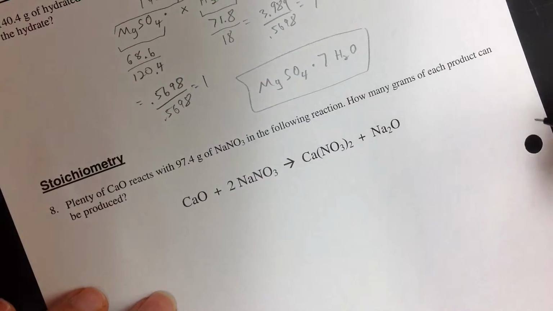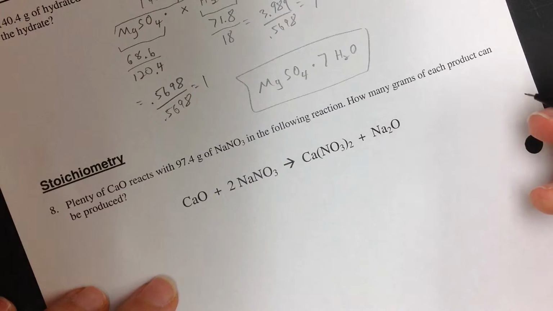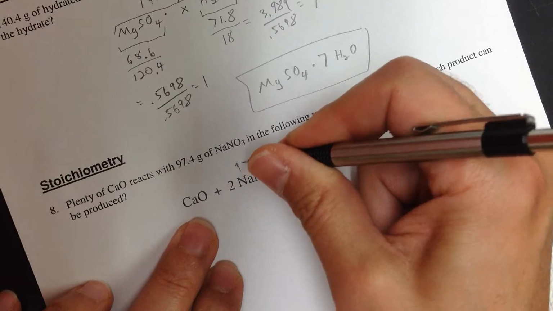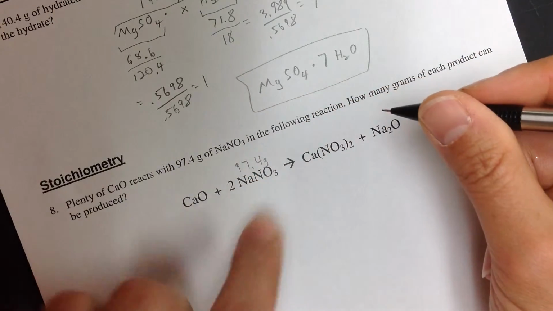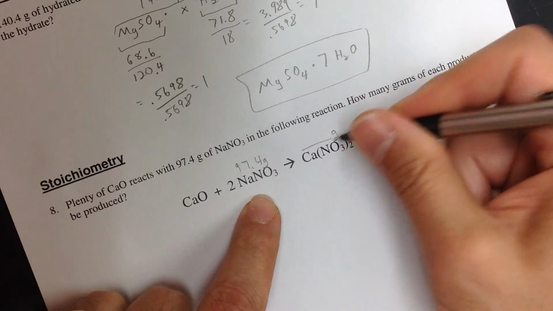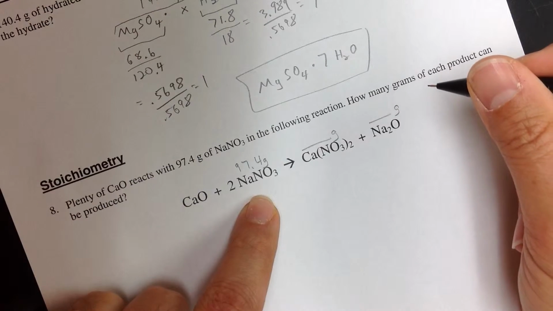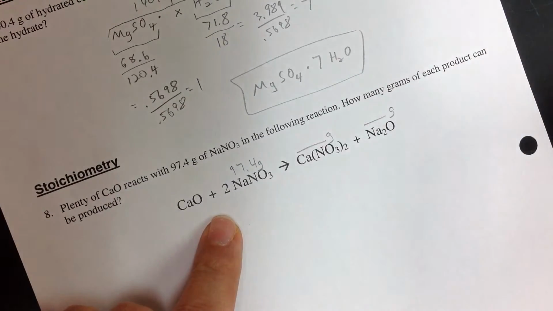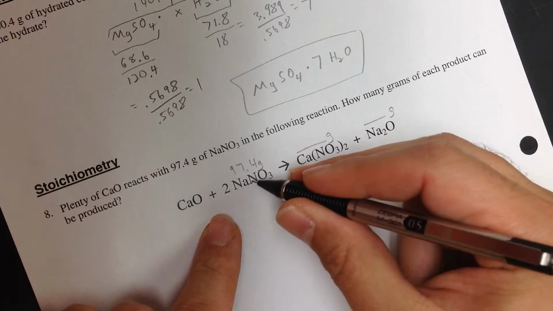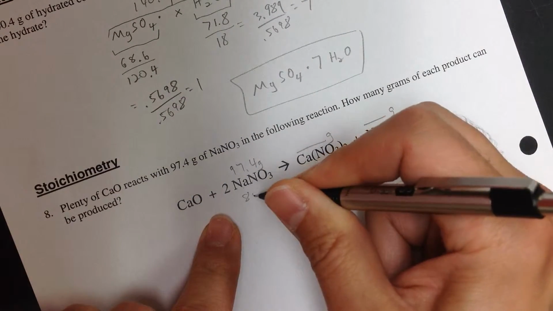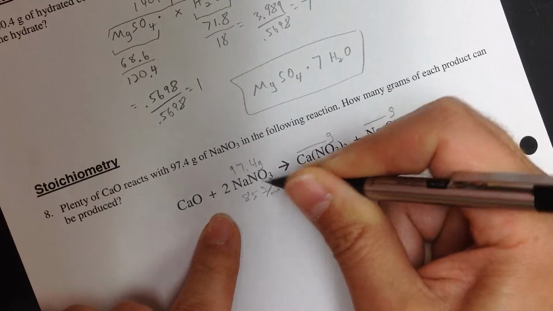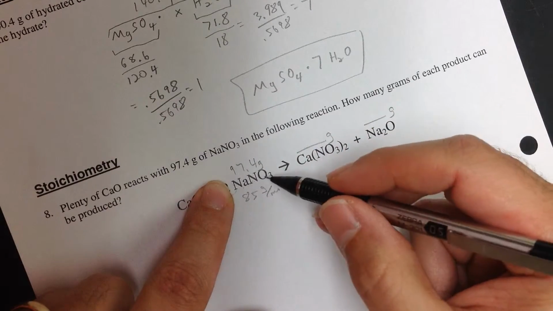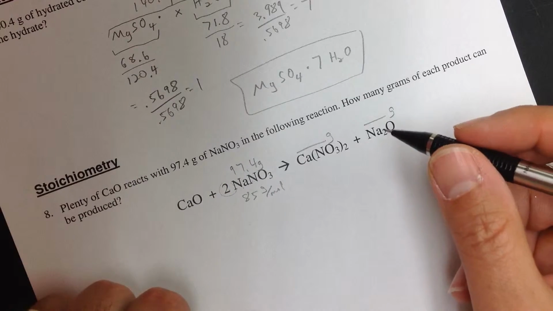And the last one, we've got some calcium oxide, plenty of calcium oxide reacting with 97.4 grams of sodium nitrate, and our job is to calculate how many grams here and here for the product. So first we look up molar masses from the periodic table. Na, N, 3 oxygens. Add that up, you get 85 grams per mole. I did not use the 2. I simply added up sodium, nitrogen, and 3 oxygens from the periodic table.